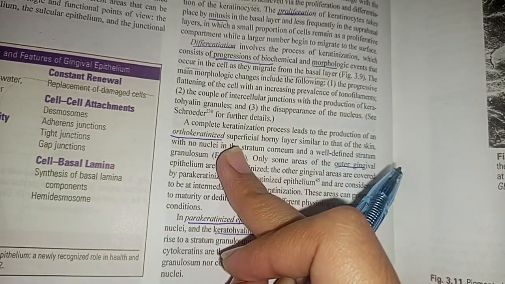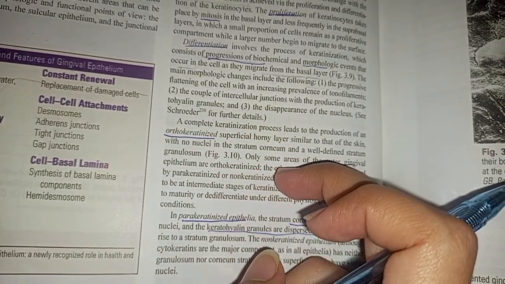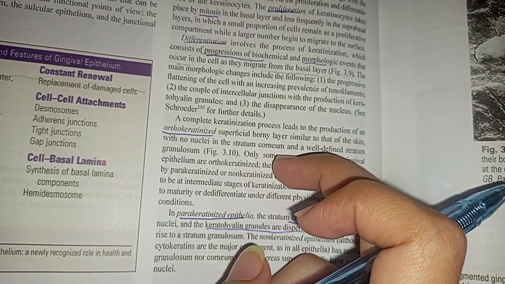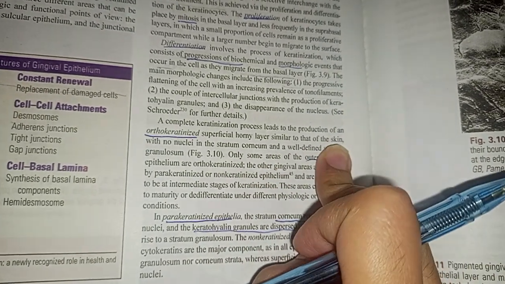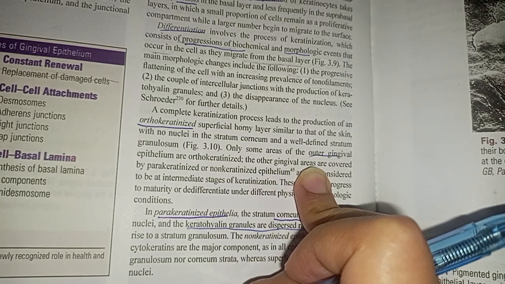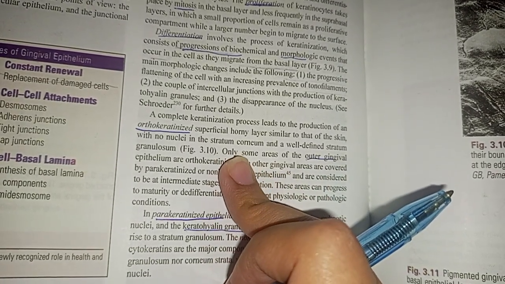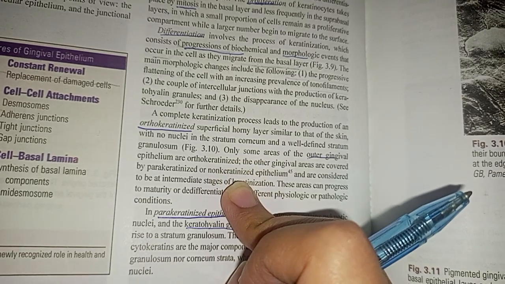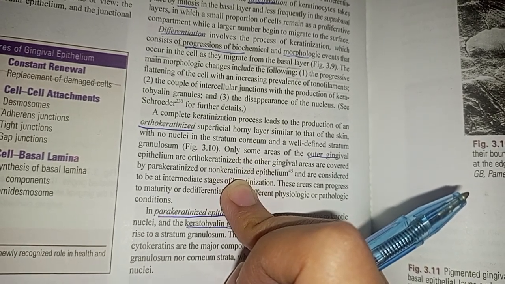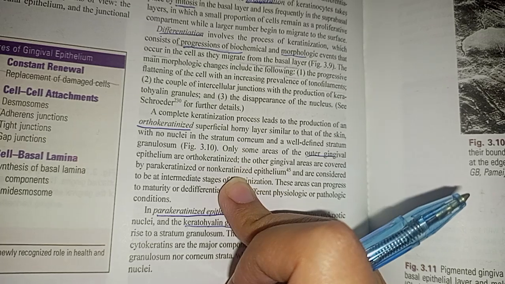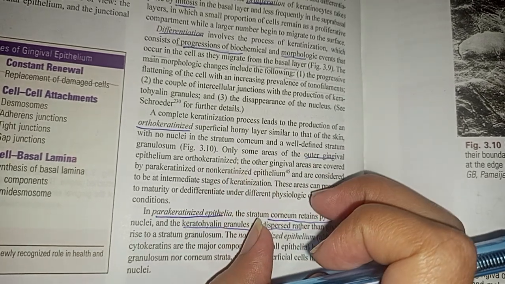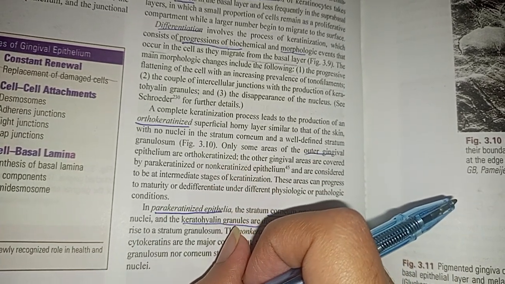The orthokeratinized is a superficial horny layer, which is basically similar to the skin layer. It has no nuclei in the stratum corneum, and it has a well-defined stratum granulosum. Only some areas of the outer gingival epithelium are ortho.